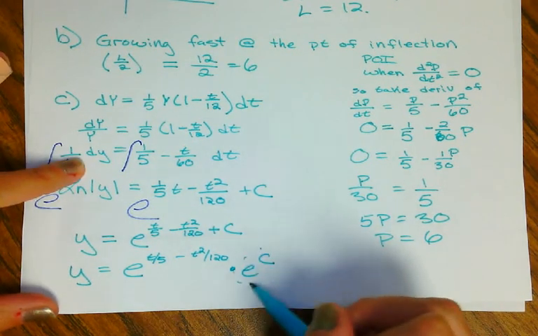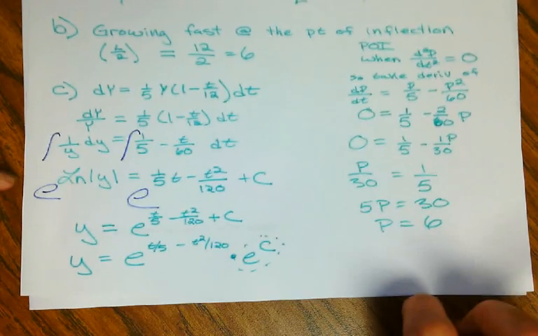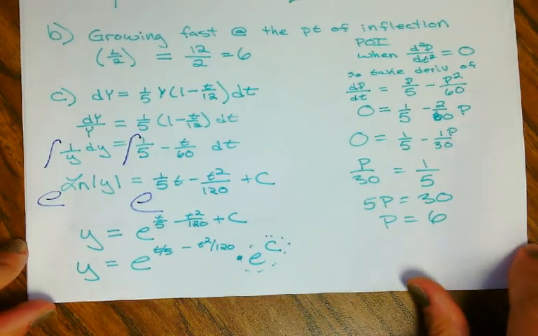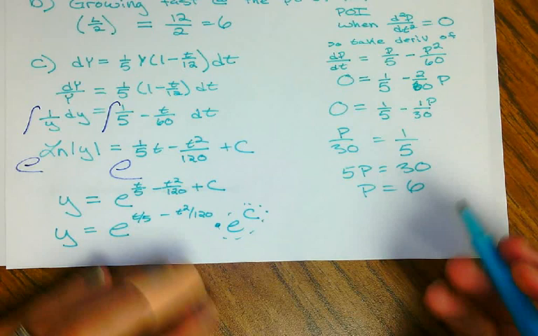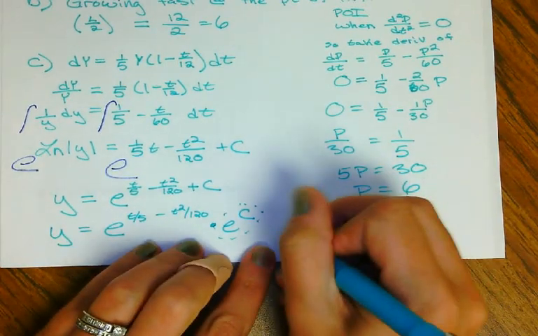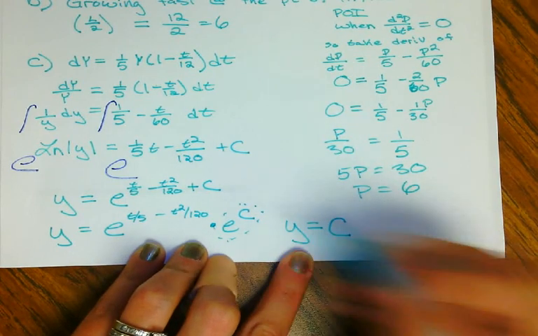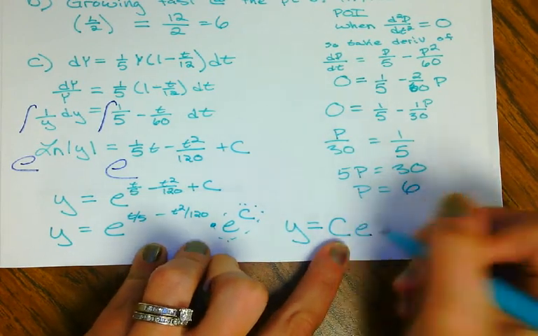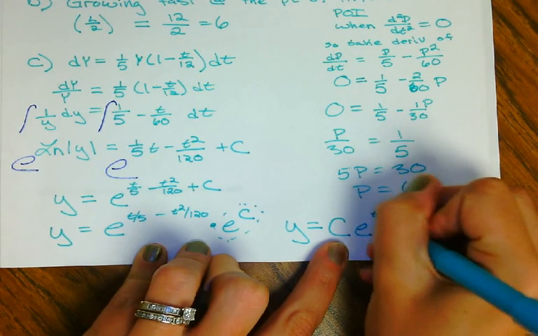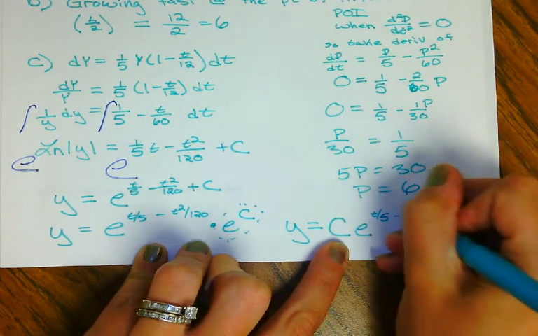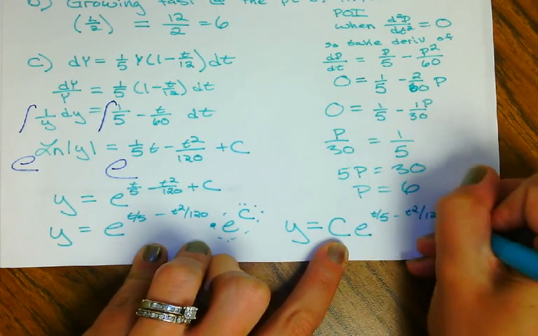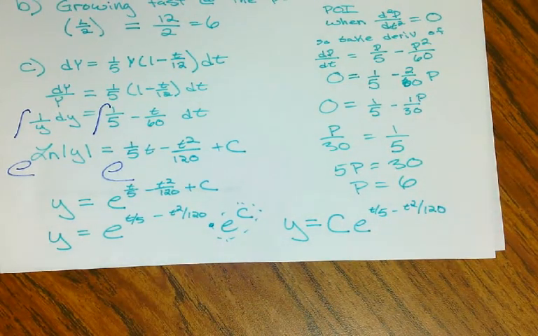And then we're going to take this, e to the c, and say that's some other c value. So my equation is going to be y equals c, e to the t over 5 minus t squared over 120. Okay? So I'm not quite done yet because I have not applied my initial condition.